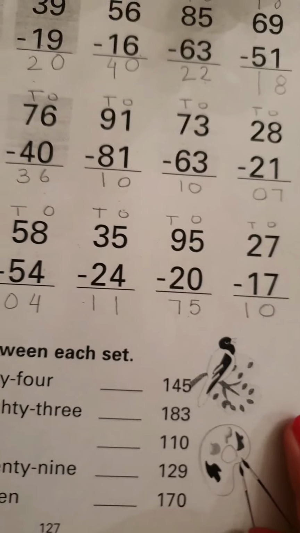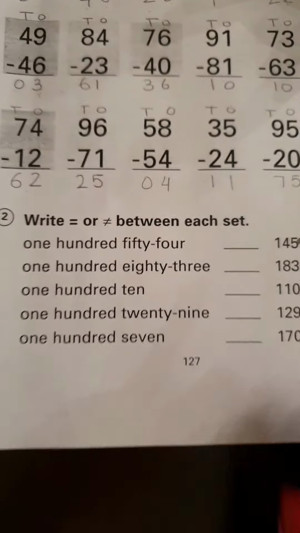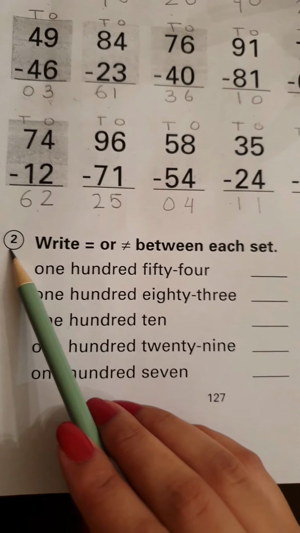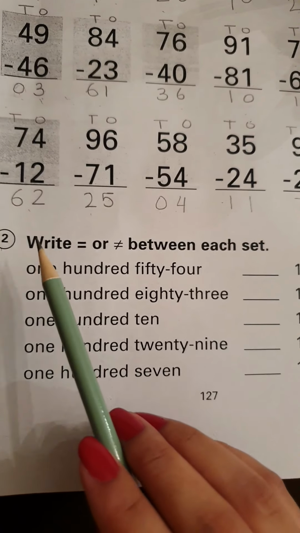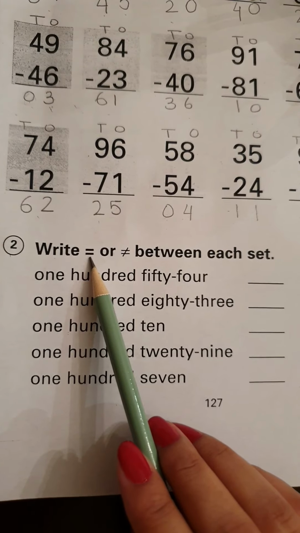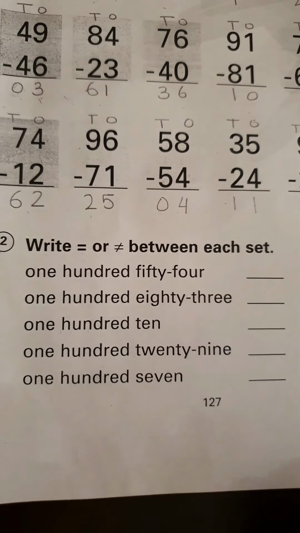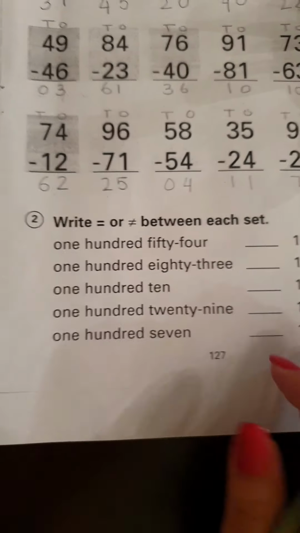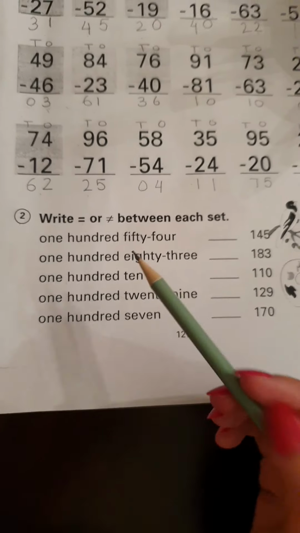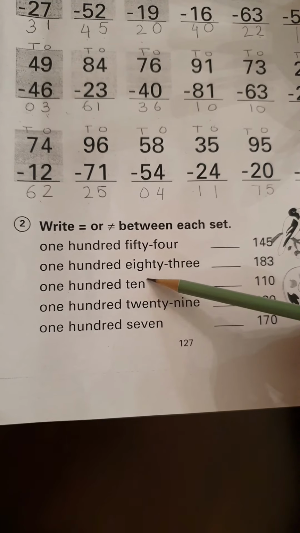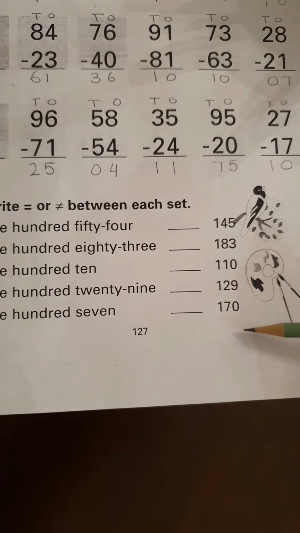I hope all of you got these right. Now let's move to the second part. So put your finger on number 2 and let's read the instructions. Write is equal to or not is equal to between each set. This is easy, guys. We have done this a lot of times in class, right? Now over here we have the numbers written in words, and over here we have them written in digits.